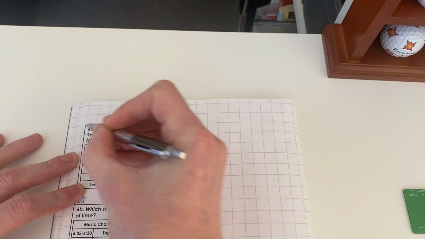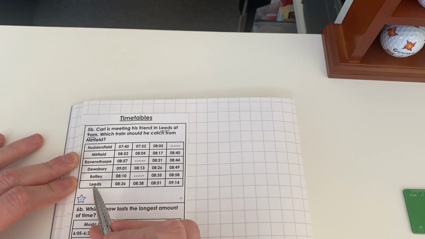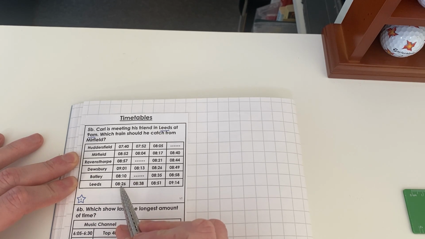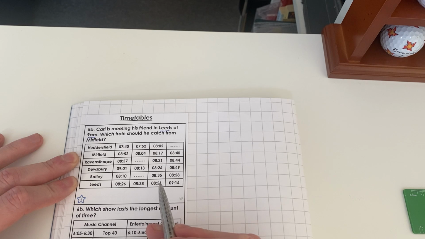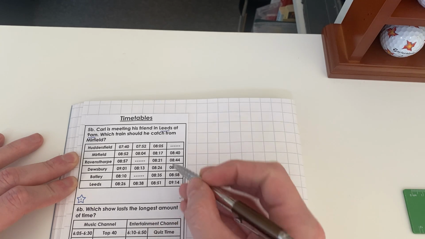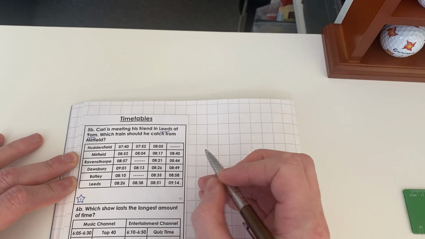So what we're going to do is look at Leeds first. So this is Leeds. We're trying to find times that are before 9 a.m. So this is before 9 a.m. This is 8:26, 8:38, 8:51 and 9:14. Well, we know we can't choose this one because 9:14 is after 9 o'clock. So he'll be late for his friend.